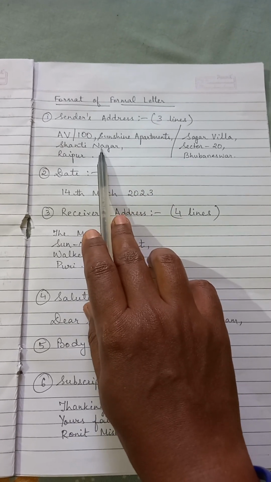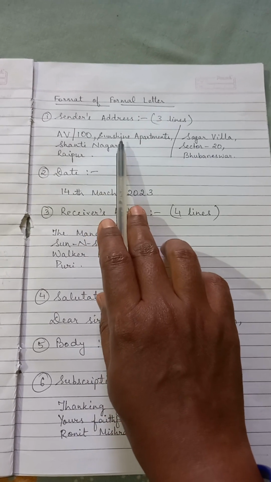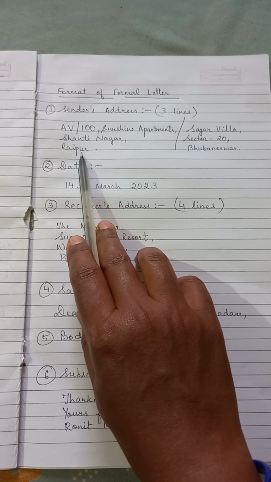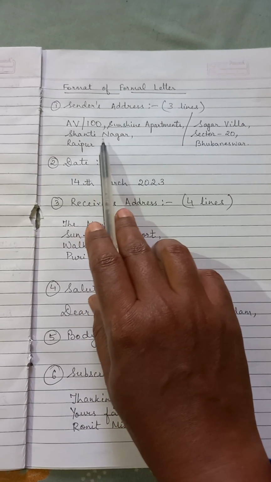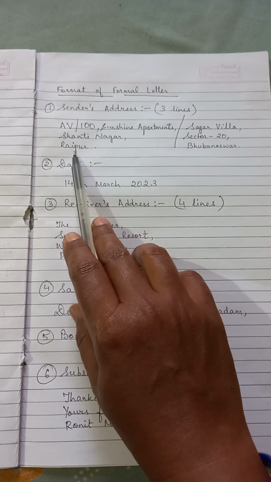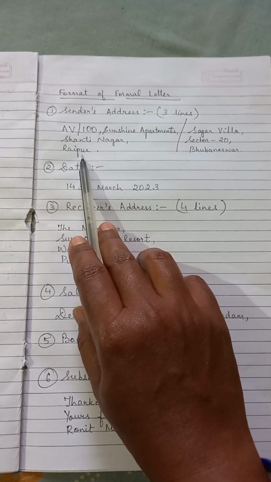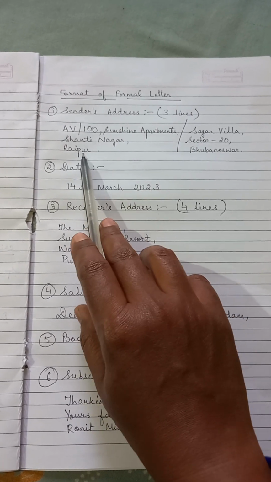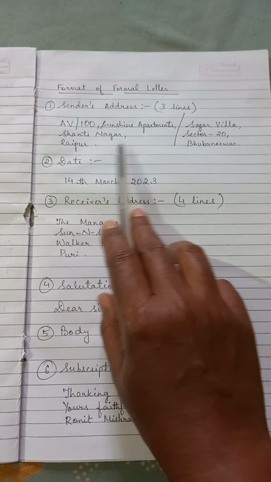The second line should have the area where this is located, and the third line should have the name of the city. It's not necessary that this area is actually in that city. It is up to you. You can put any name of the area and any city name.